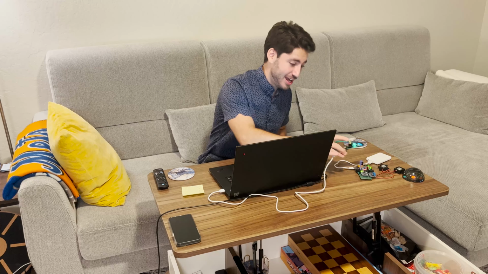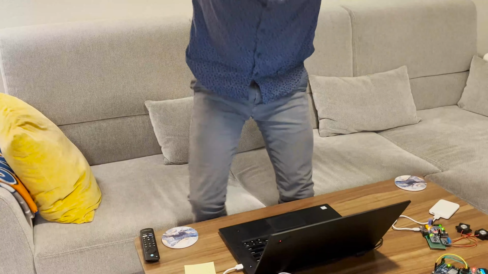As soon as this LED turns red, that's gonna play left right, and I'm gonna be happy to hear it. Left, right. Let's go! Yes! Let's go! Woo!